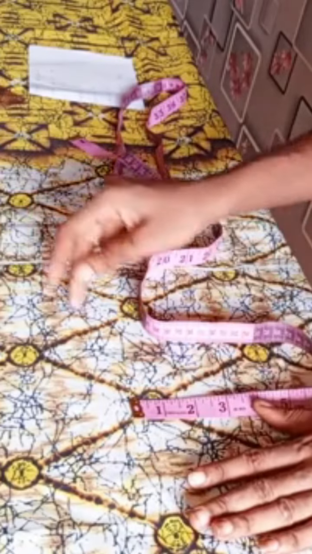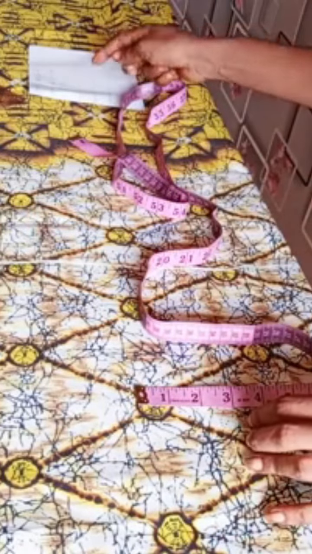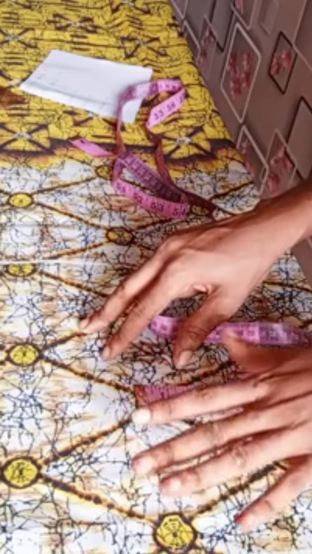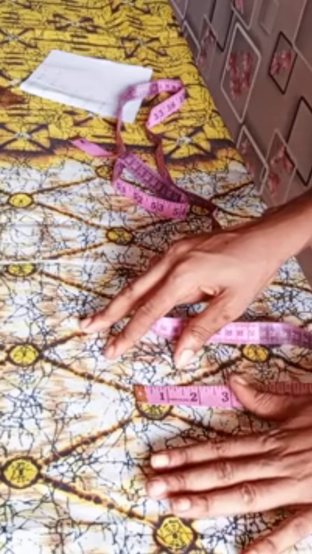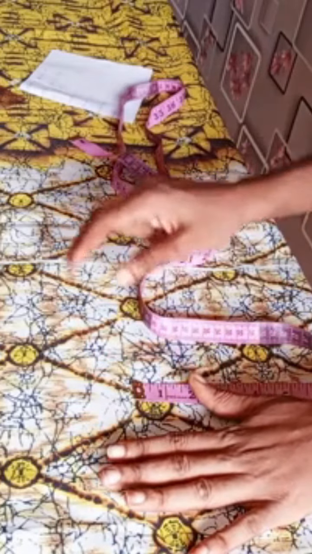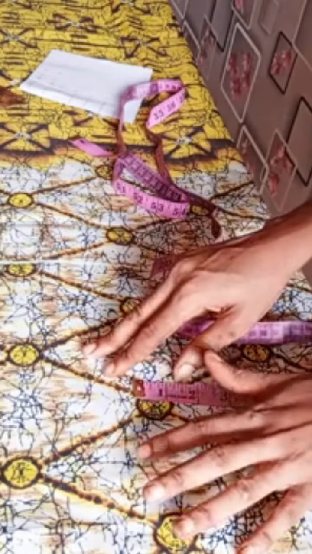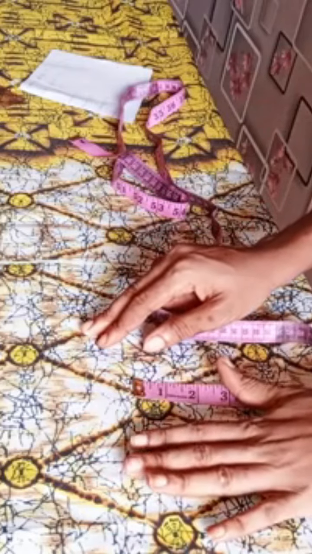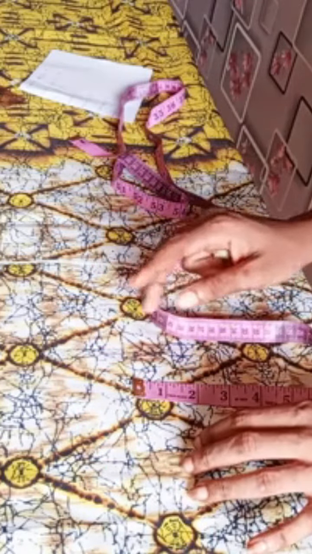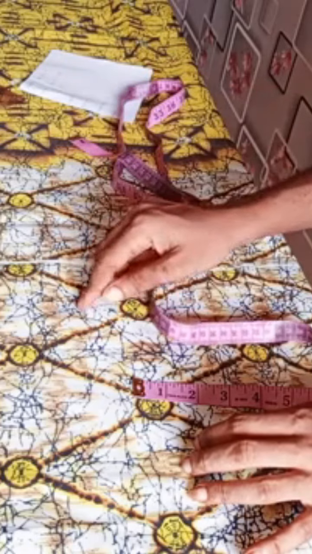So after getting my half length, I'll go ahead and mark my bust span measurement. Because I am drafting directly on my fabric, I said I'll be adding every allowance on my fabric. So my nipple to nipple measurement is 8 inches. 8 inches divided by 2 is going to give us 4 inches. But because I sew with 0.5 inches, I'll be adding half inch to this 8 inches.